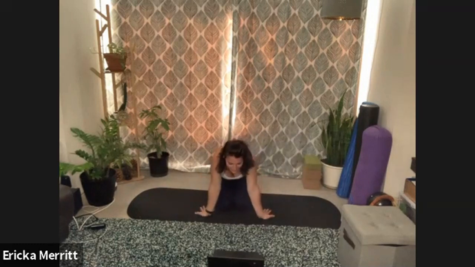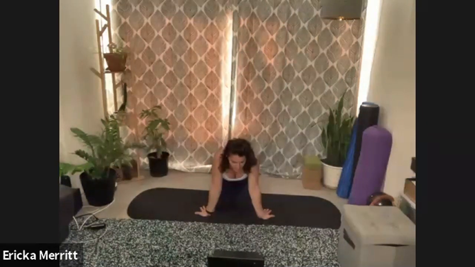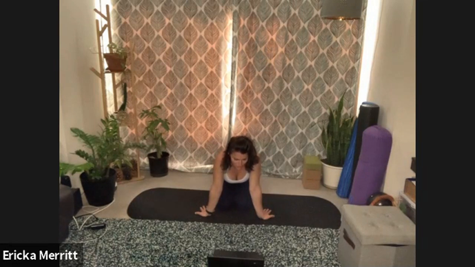I'm going to take a look here. And I care more about how it feels really than how it looks. Try to keep the arms relaxed so that you're not pushing with the arms, you're driving from the spine.